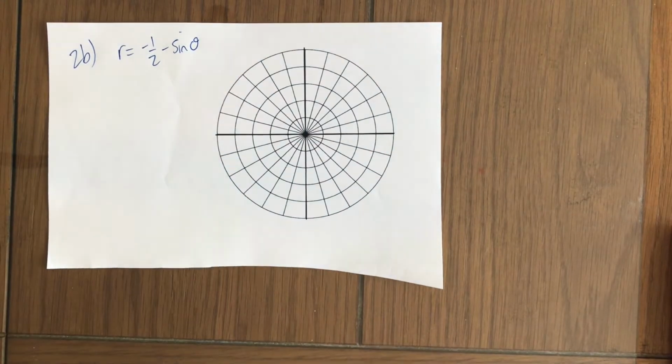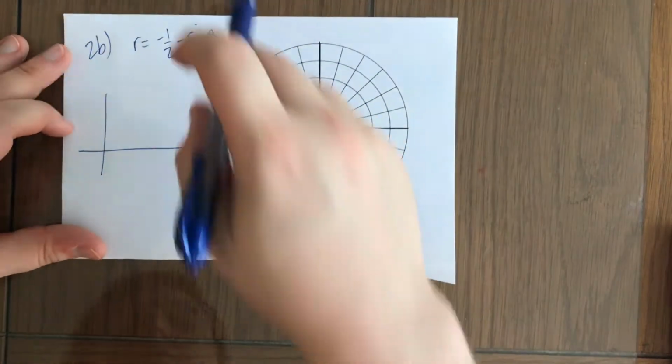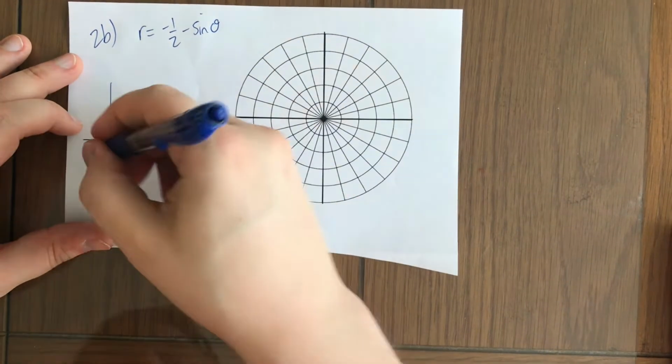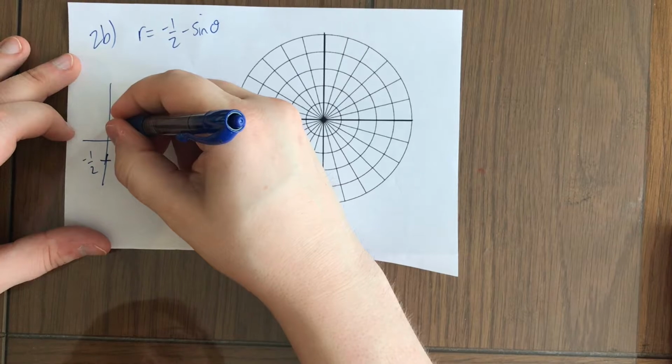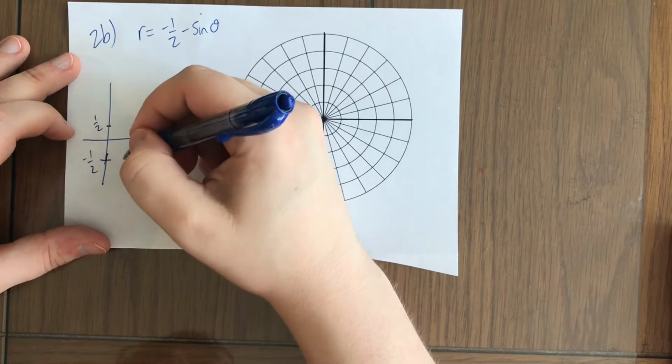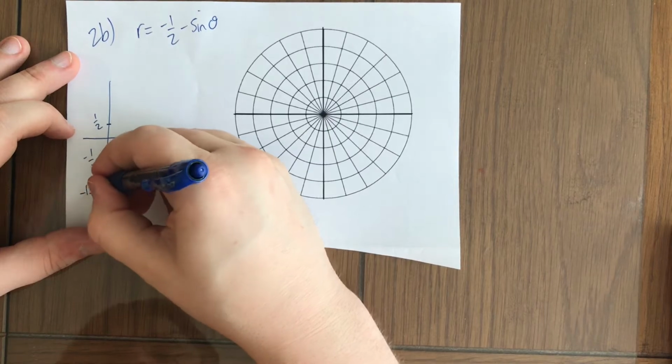Ugh, what ugly numbers I picked here. All right, we know it's a limacon because it's addition with a theta in there. My midline is actually down here at -1/2. I'm going up 1, which is going to bring me to +1/2. Gosh, this scale is awful. And I'm going down here to a -1.5.